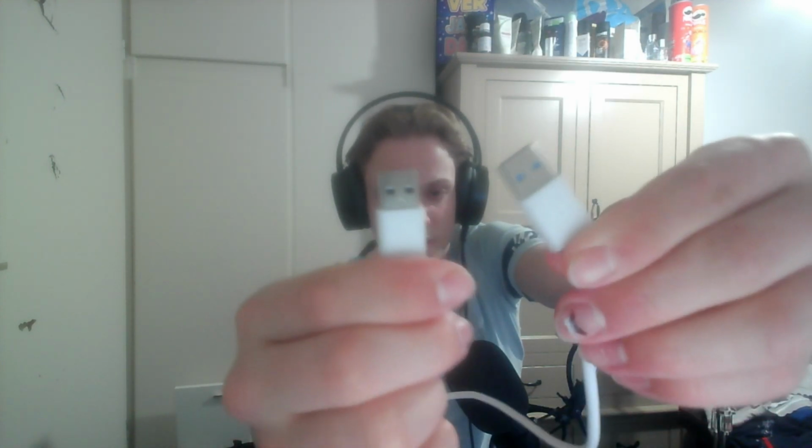Okay, so the first thing, you're gonna need a couple of things. Of course, your NVIDIA Shield. You're gonna need a USB-A to USB-A cable. I use this one. It needs to be USB 3.0. If you can see here, it has two USB ports.